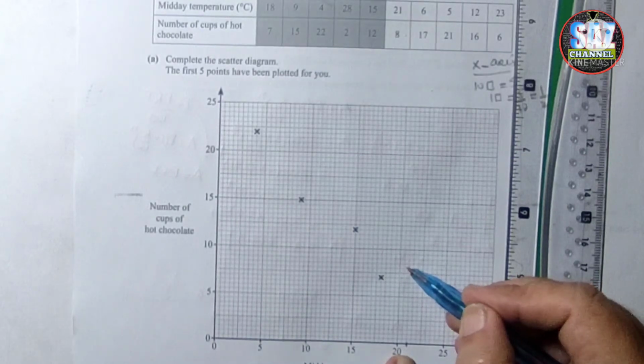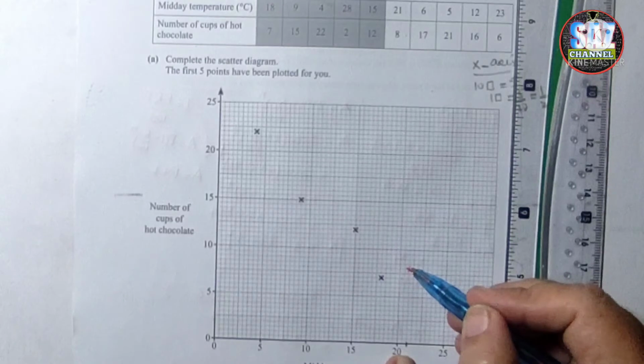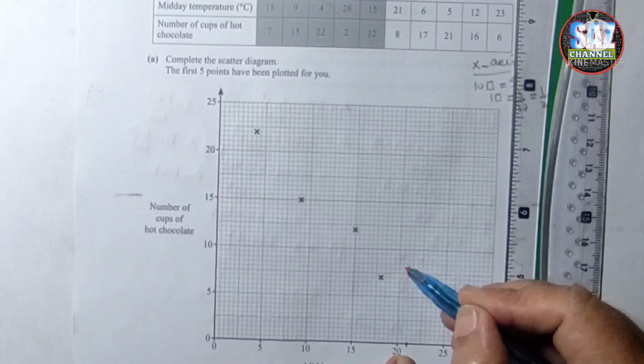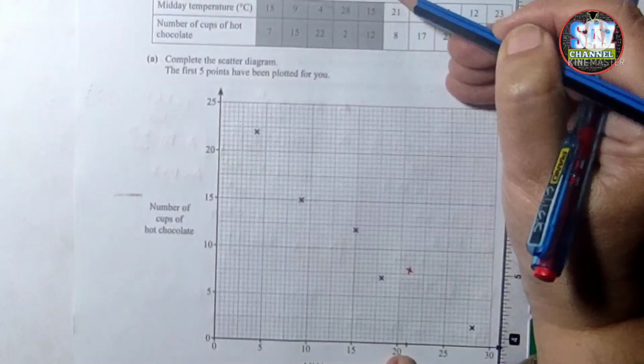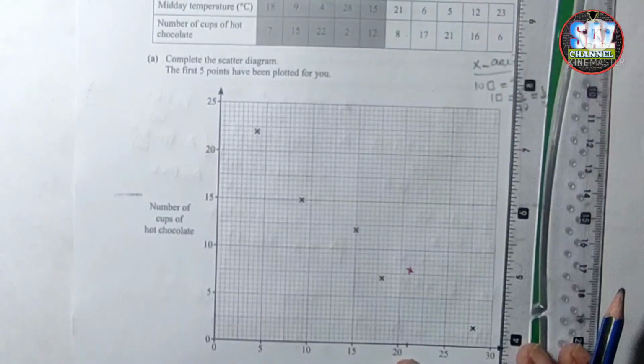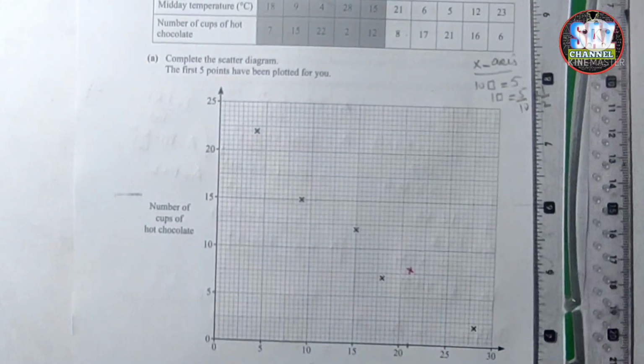So I have to mark my point at this place. Let me highlight this so that my students can see this carefully, and after doing that part, I can put a tick here.